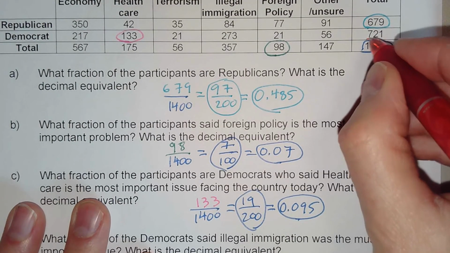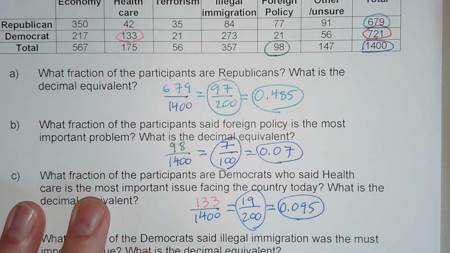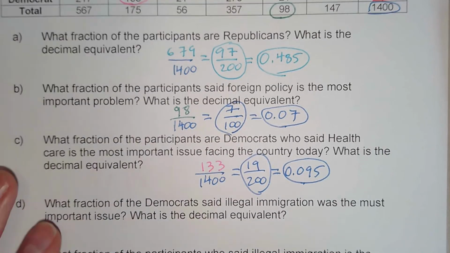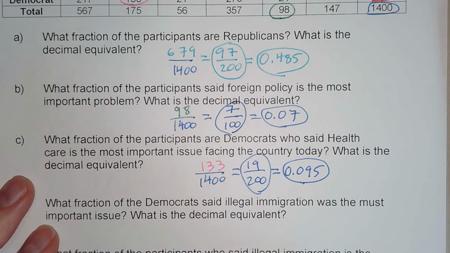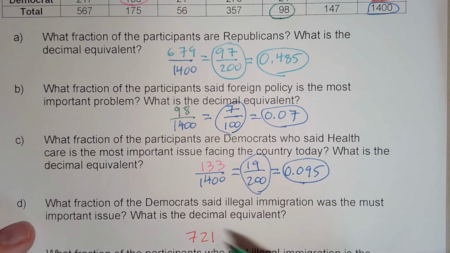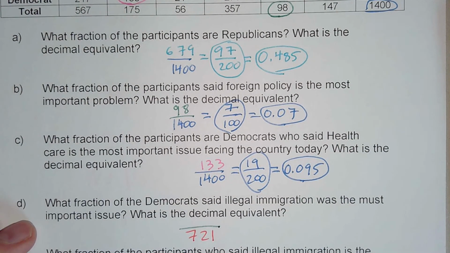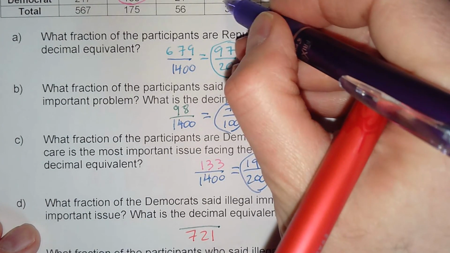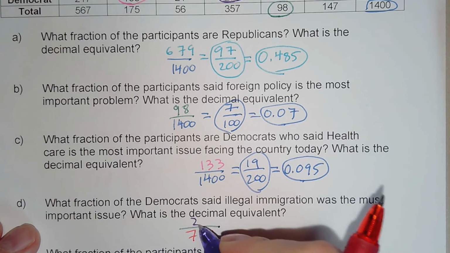Well, there's 721 Democrats. So now my base here is 721. The number that said illegal immigration, if we look up here on the Democrats, that was 273.